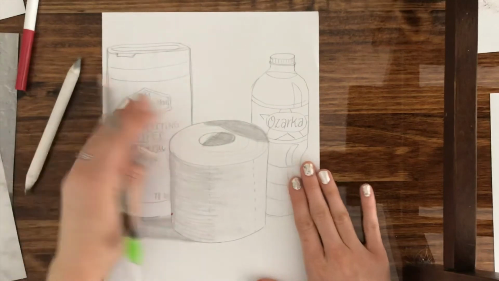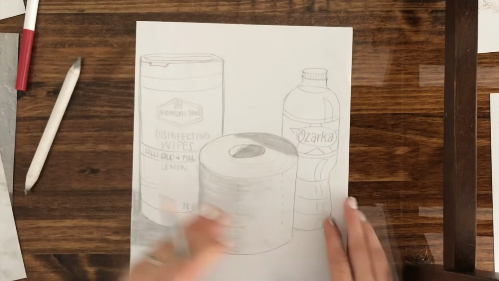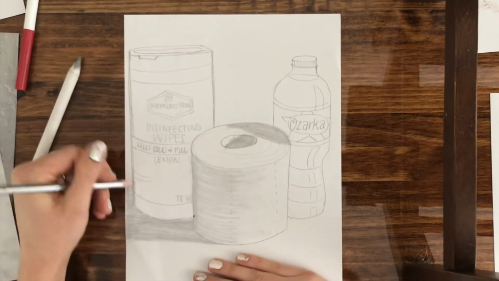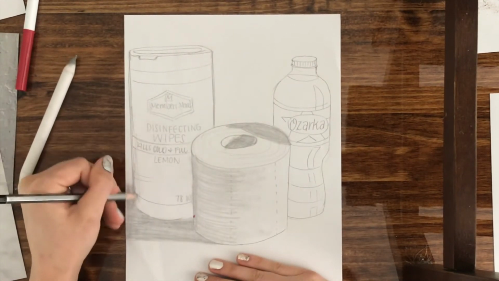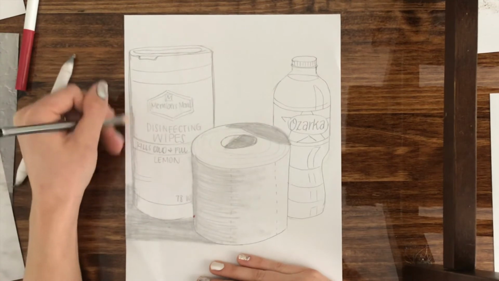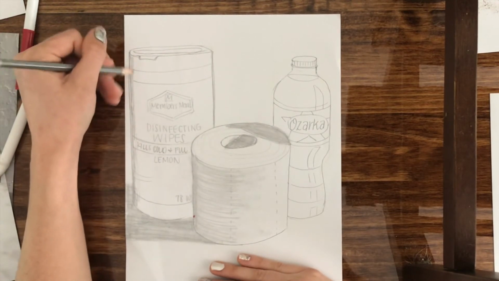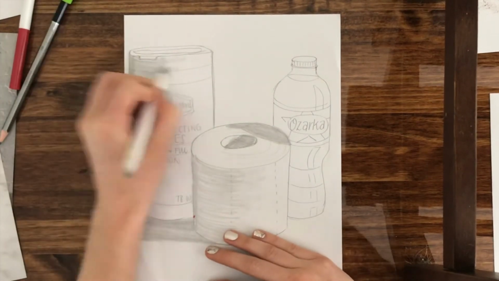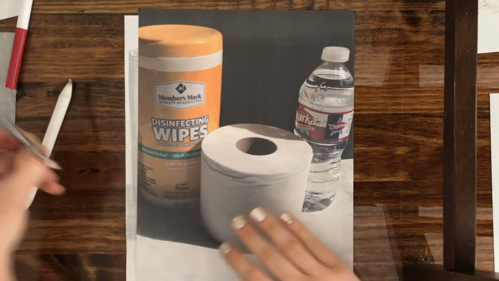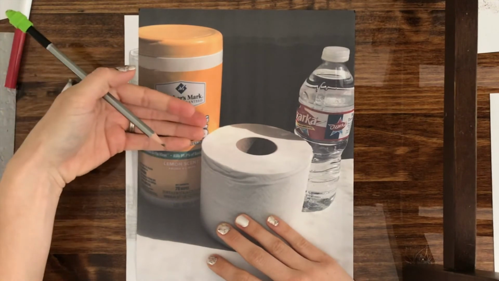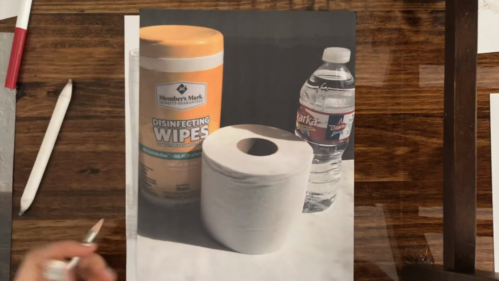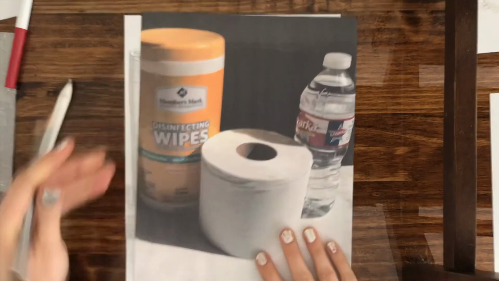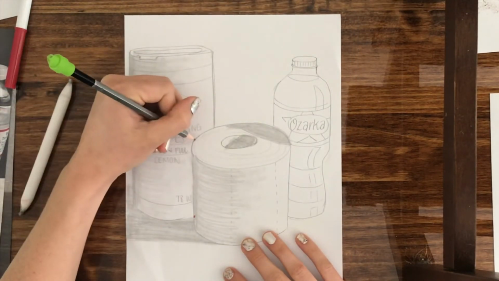But I am going to go ahead and move on to the disinfecting wipes. And we're not going to worry about making this a really smooth look just because it's sort of practice of drawing a still life. And it doesn't have to be super smooth lines to look realistic. If you look back at this picture, you can see where it goes from dark to light on here too. So we're just adding a little bit of gray shading. Another shadow that I noticed is right here. So I'm going to go ahead and add that.